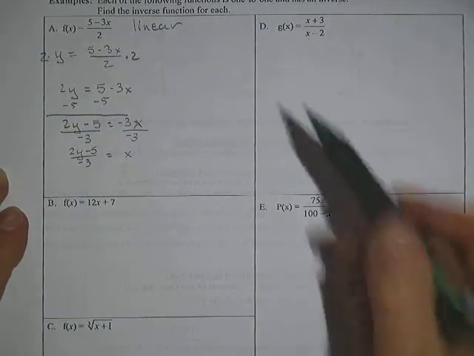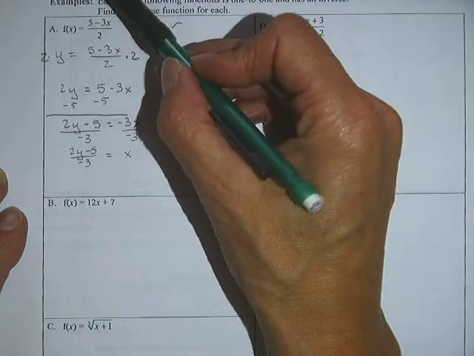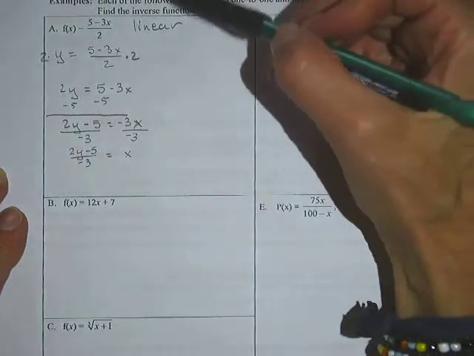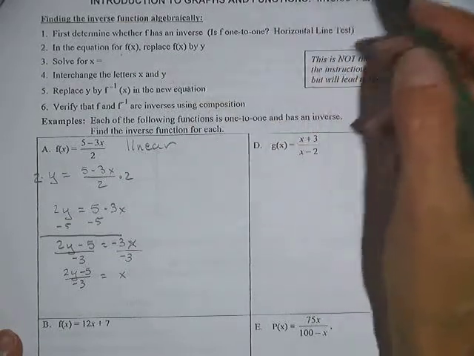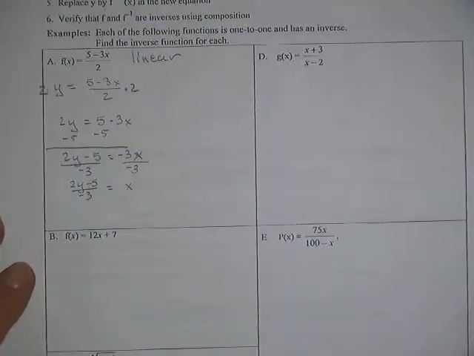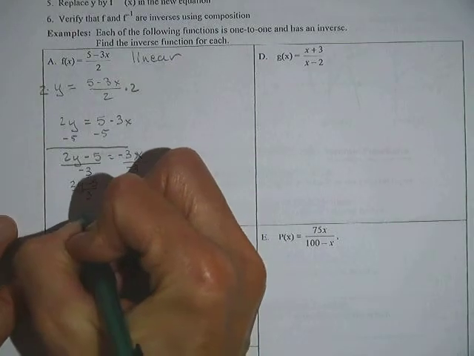Times y. Yep. Now, what's the next step? Interchange the letters x and y. Remember how before I had you switch letters right away? They have you solve for x, then switch letters. It doesn't matter when you do it.